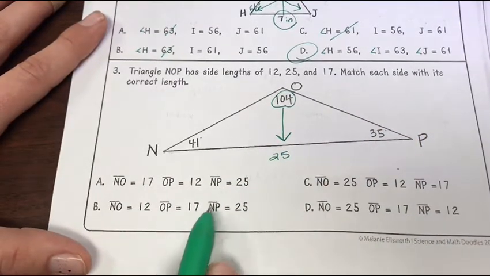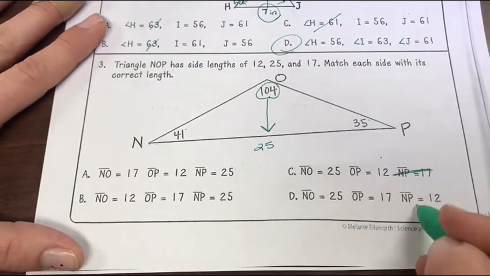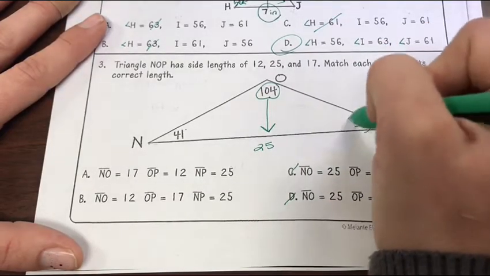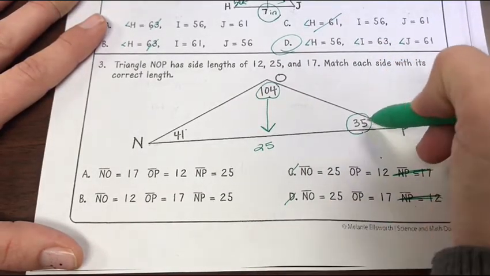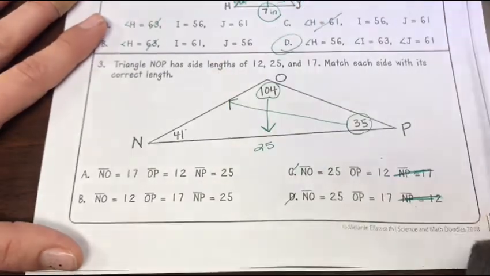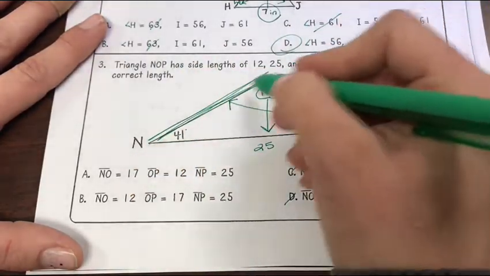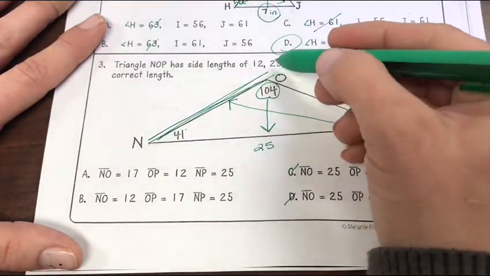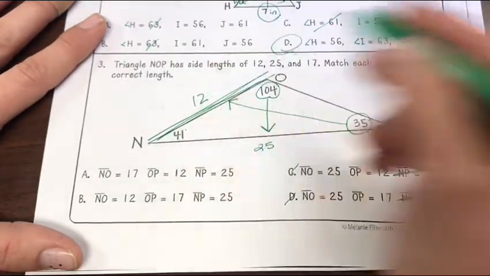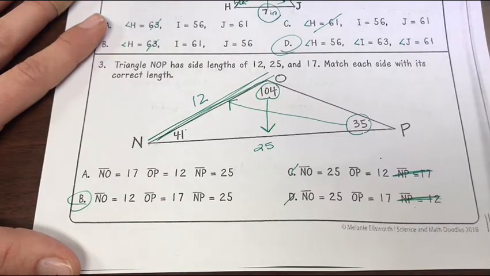So NP 25, NP 25, NP not 25, NP not 25. So C and D are out. So let's look at my smallest angle. His angle P is 35 degrees. That's my smallest angle, so I'm going to go straight across and point at the smallest side, which is going to be NO, or ON, it doesn't really matter. And out of these three, the smallest side is 12. So NO is going to be 12. So that leaves B as our best choice.